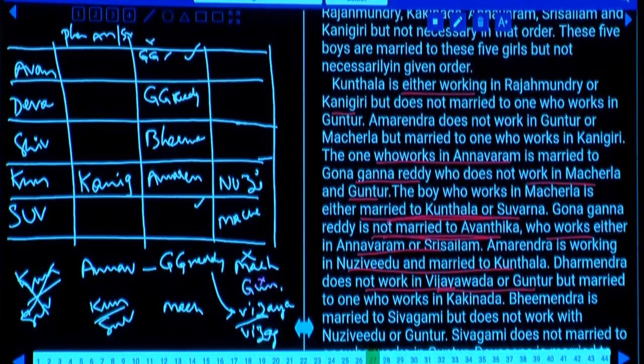And this Goan Ganna Reddy must be Vizag or Vijayawada. What else is left over here? But married to the one who works in Kakinada. This person should marry the person Suvarna. And this is Kakinada. Clear now? And this person is Dharmendra. If this is Dharmendra, who is the person left over here?